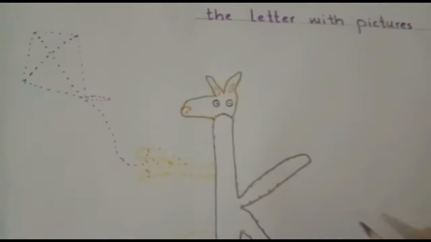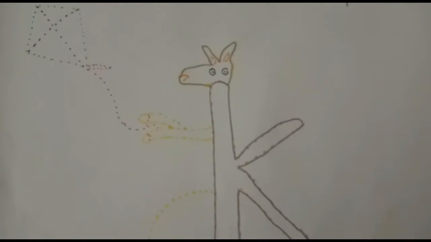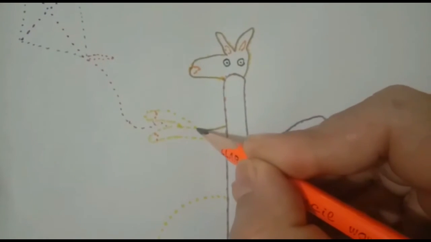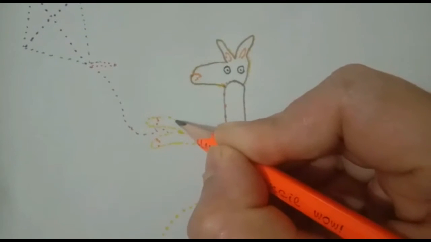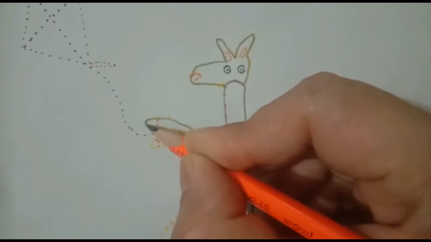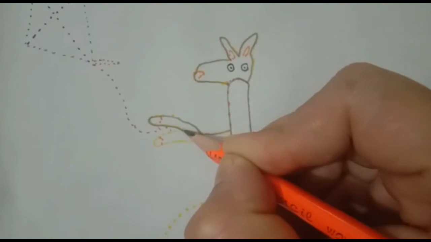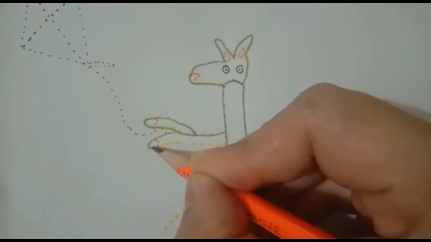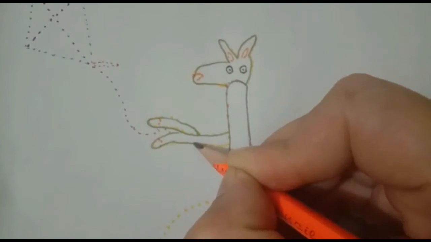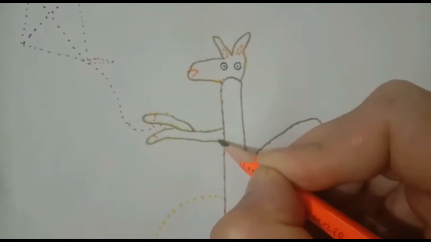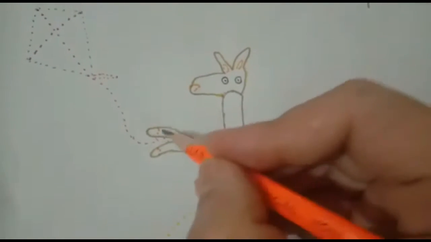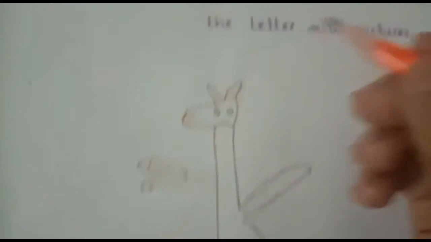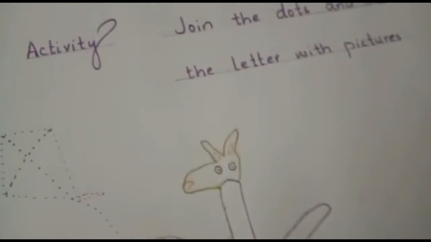Now this is a face. And next I will join these dots like this. I think these are hands.